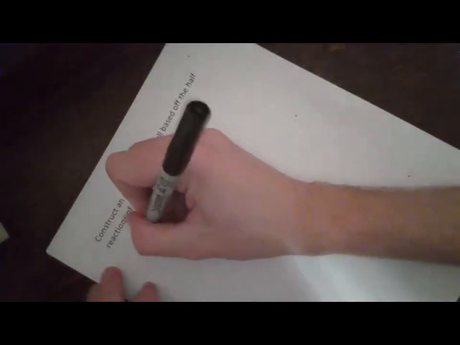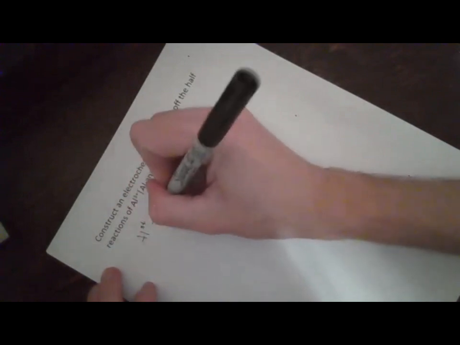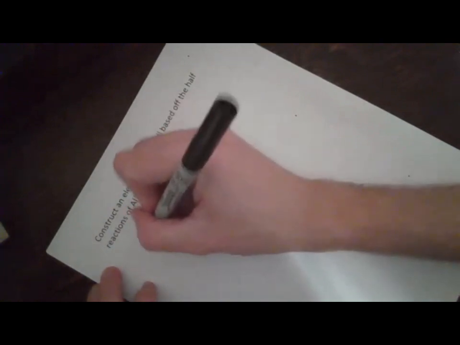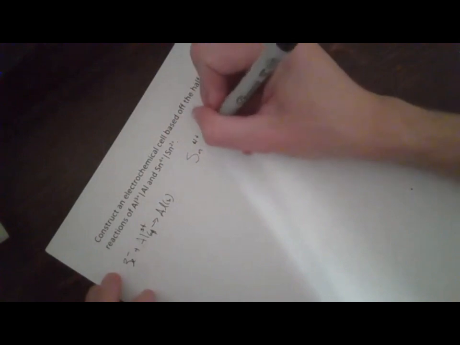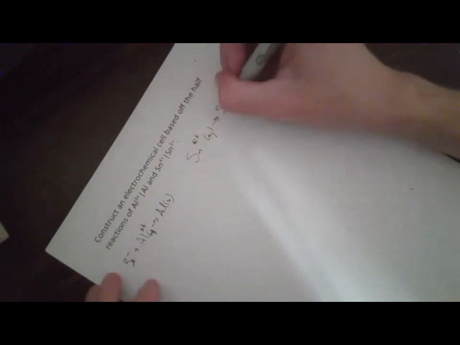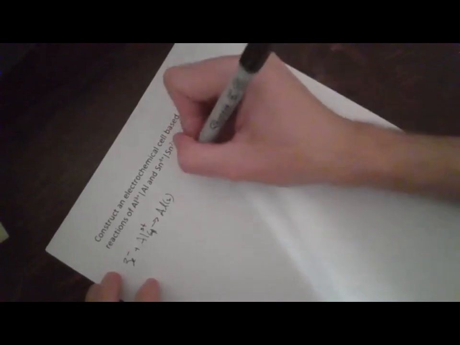So first thing is the chemistry. I always want to start at the chemistry, figure out what my half reactions are. So Al3+ becoming Al, with 3 electrons there. And then I have Sn4+ becoming Sn2+, and I have 2 electrons there. So I need to know which one of these is going to be the reduction and which one's going to be oxidation.